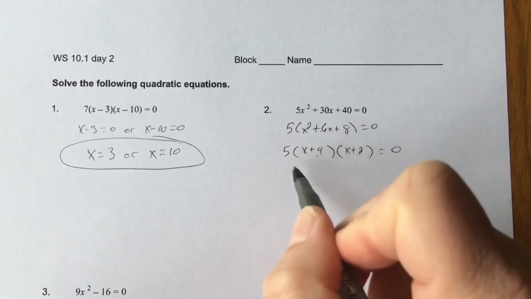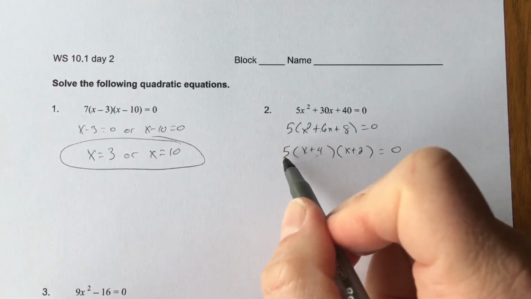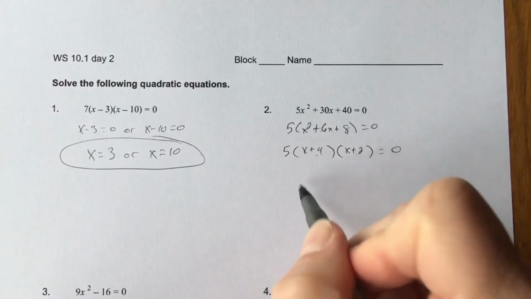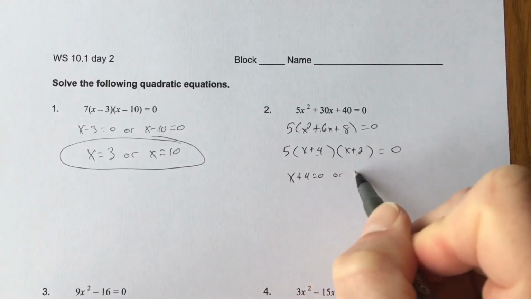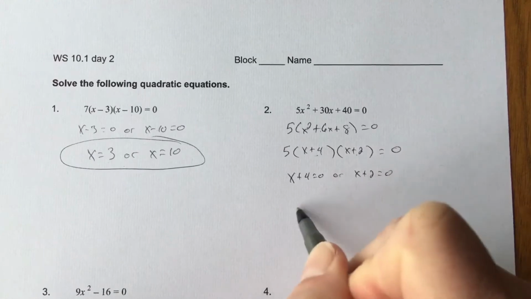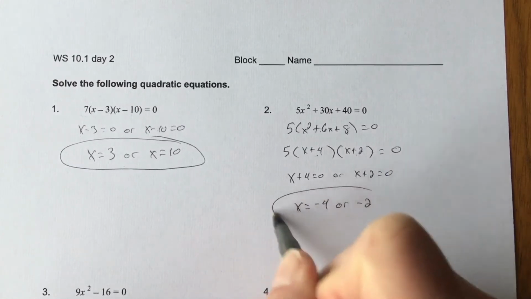Now, again, this 5 doesn't add a solution. It's just sitting there. Okay? The only things that could give us solutions are these x terms. So either x plus 4 equals 0 or x plus 2 equals 0. So that means x could equal negative 4 or it could equal negative 2.